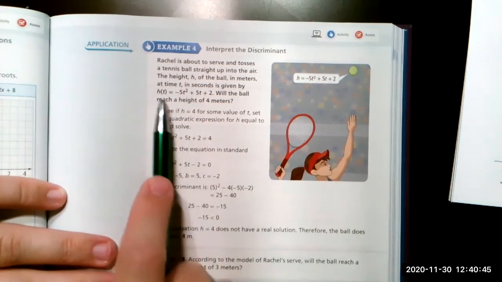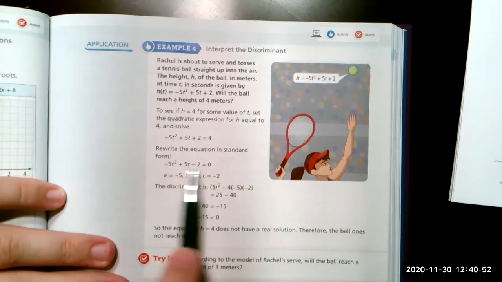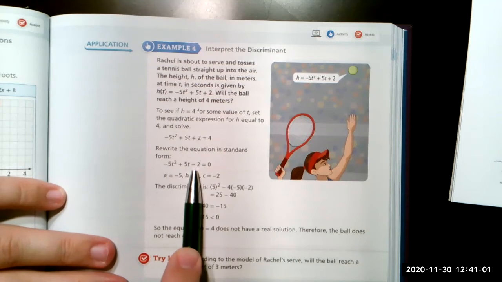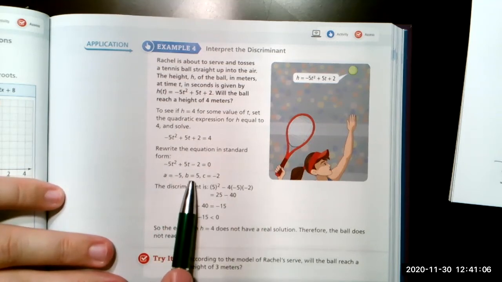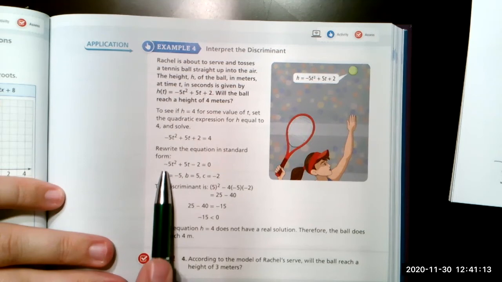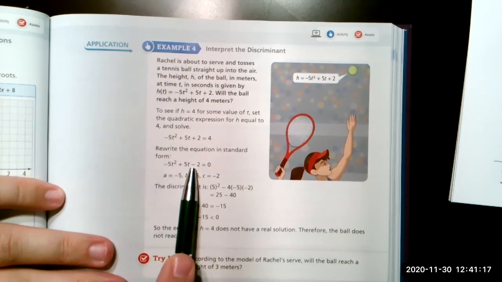Notice that they replaced h of t with 4, right? Because that's the height that they want to see if the ball reaches. They want you to rewrite the equation in terms of it equaling 0. So notice they just subtracted 4 from both sides. So they've got negative 5t squared plus 5t minus 2 equals 0. This is important as well. Make sure you identify what a, b, and c are, because those are the pieces of the puzzle you're going to have to plug into that formula. So notice that a is negative 5, b is 5, c is negative 2.